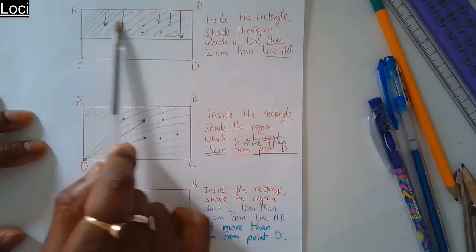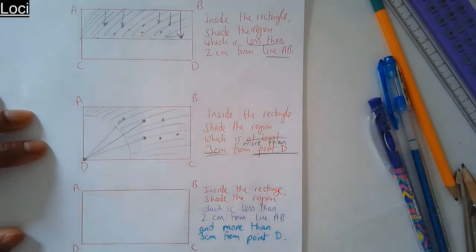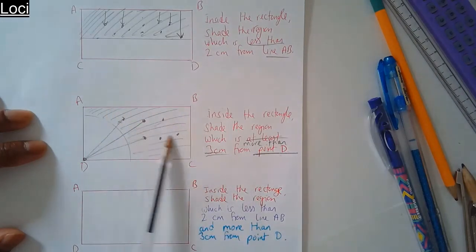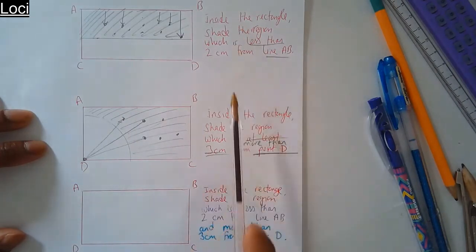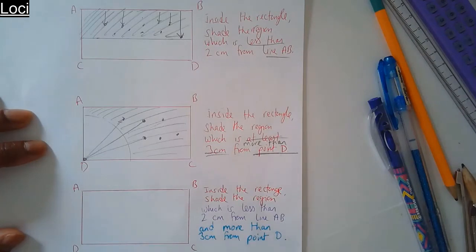So I've already done this here. This blue one here, more than 3 centimeters from point D. It's this one. So it's all of this. So I need to combine this. So I've wrapped up both of these under one question.